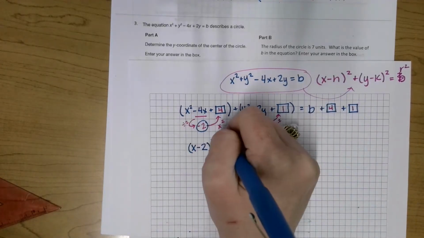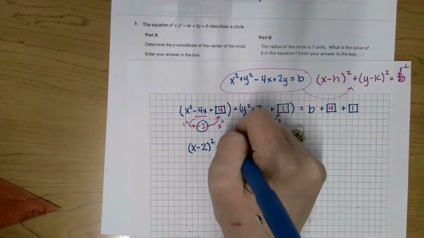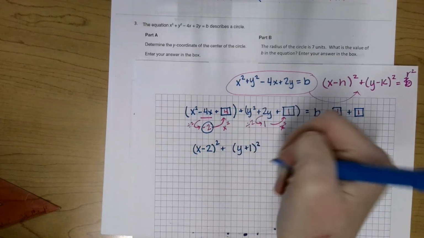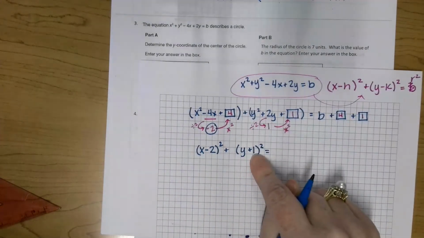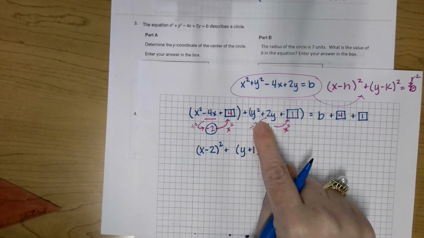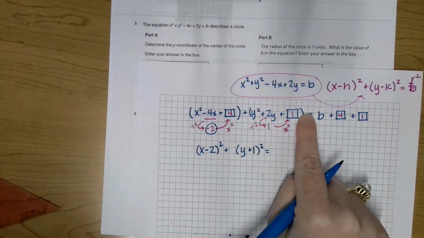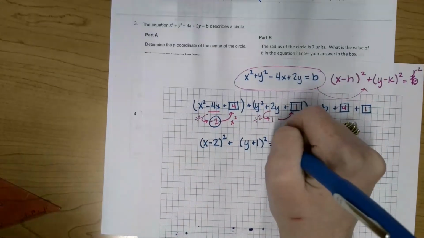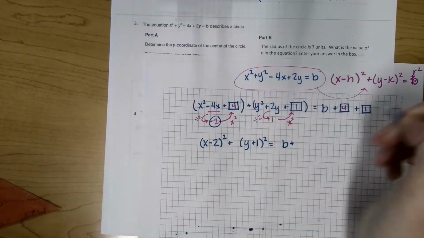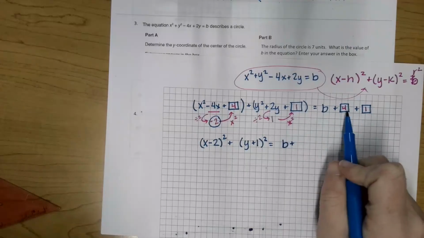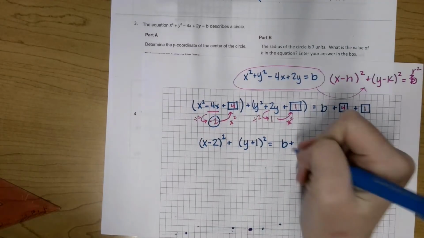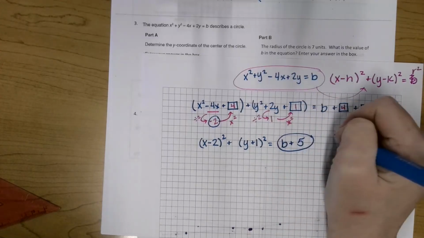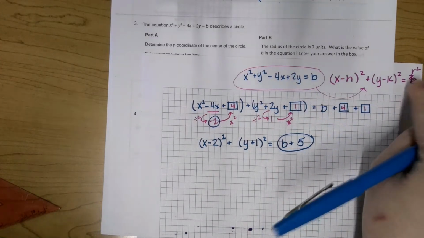Okay, plus, and do the same thing. Y, this is a positive 1, so y plus 1, squared. And y plus 1 times y plus 1 gives us y squared plus 2y plus 1. So this is an expanded version of this. Equals b plus, now I added 4 and 1 onto the left, so we're going to add 4 and 1 to the right. 4 plus 1 is 5. Okay, and this is the same thing as my r squared in my original equation.